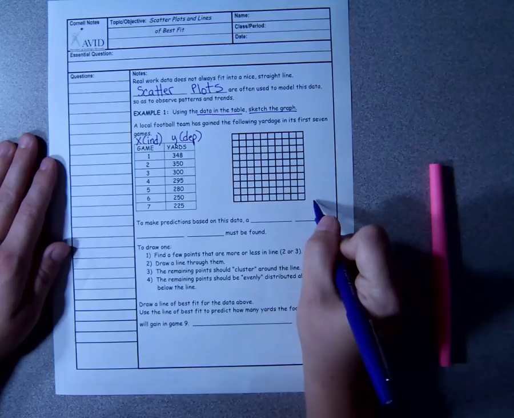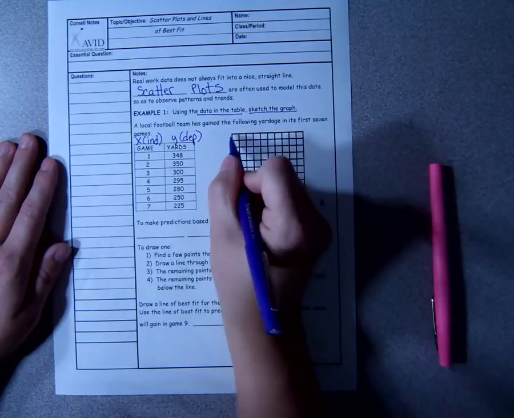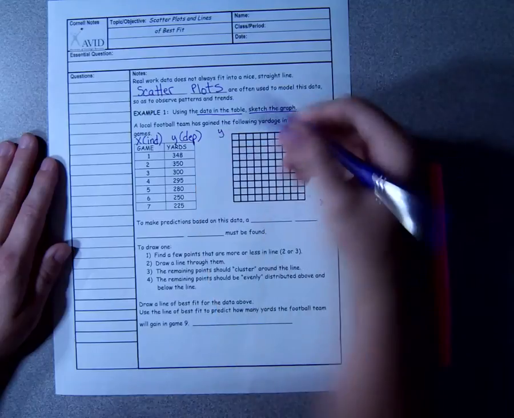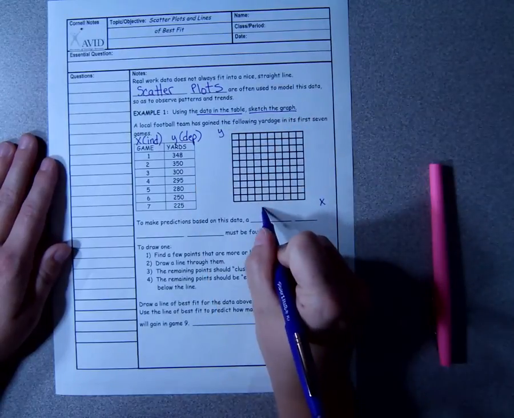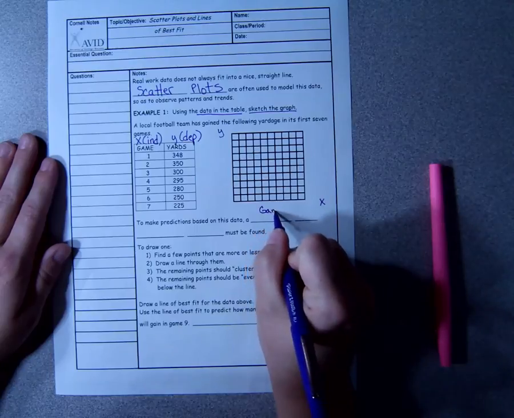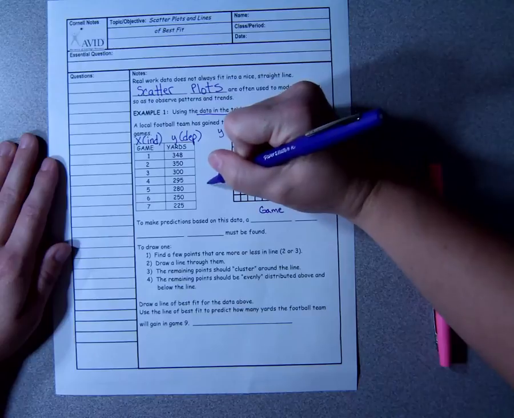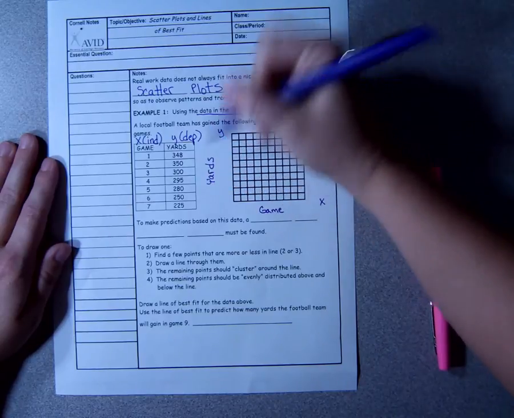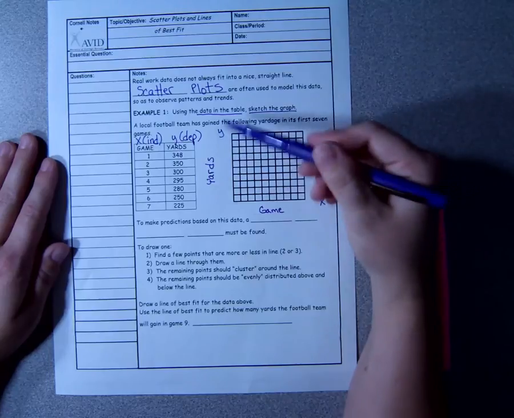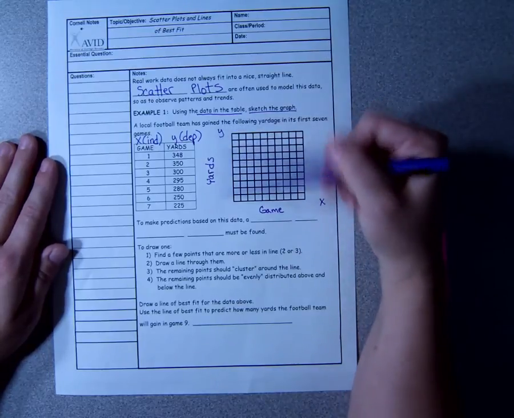So the x-axis is this one. It's your horizontal axis. Your y-axis is this one. It's your vertical axis. So we're going to put game down here for the x-axis, and we're going to put yards over here for our y-axis. The y-axis is the dependent piece of information.